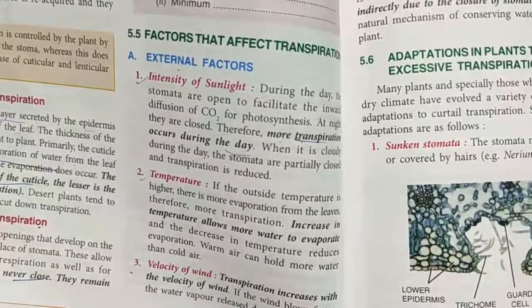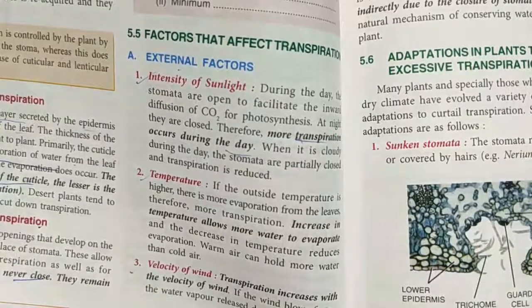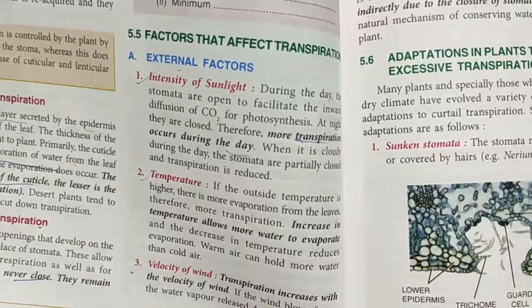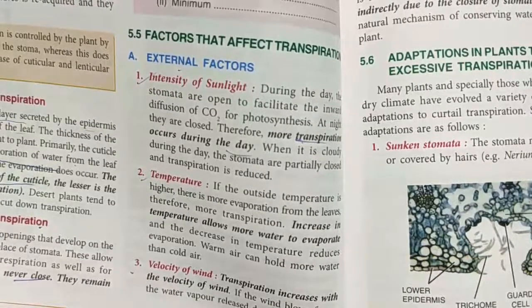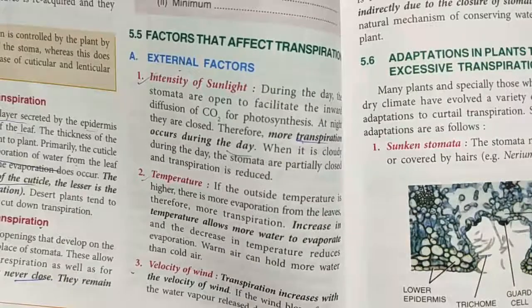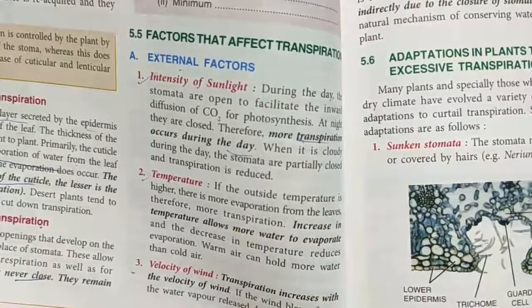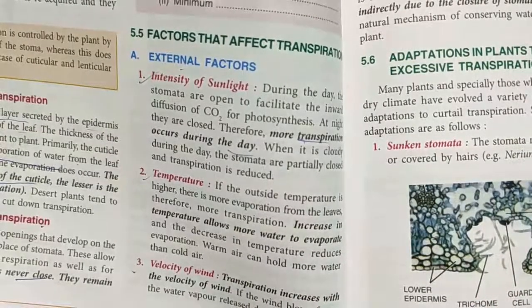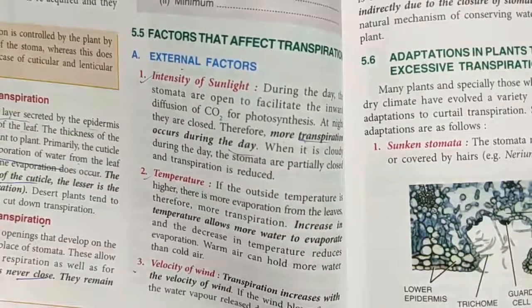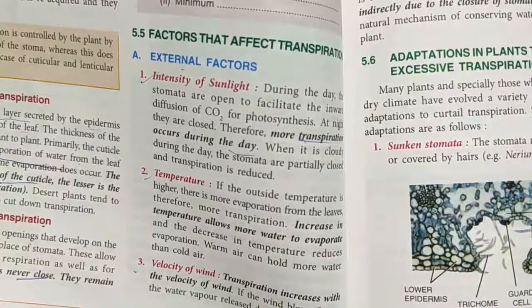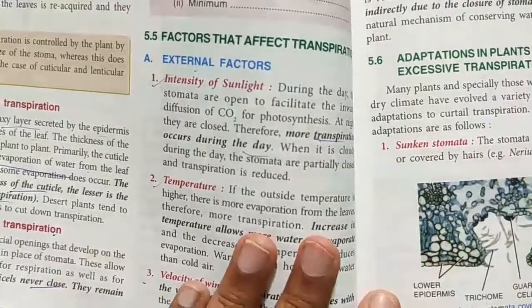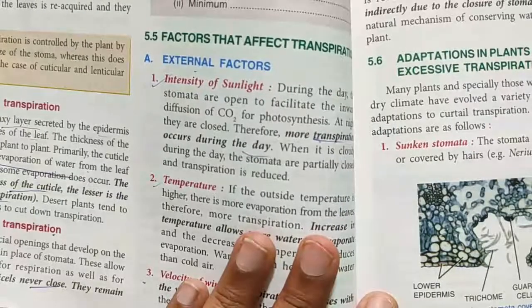In windy conditions, the change of water into vapor will be higher and more transpiration will occur, because the water changes into vapor and from the top surface it gets carried away with the wind. As soon as the water layer turns into vapor on the leaf surface, it is carried away with the wind. Then the next layer forms, and that also gets carried away with the wind. In this way the velocity of the wind is greater. A simple example: on a windy day our clothes dry faster in comparison to hot and humid conditions.